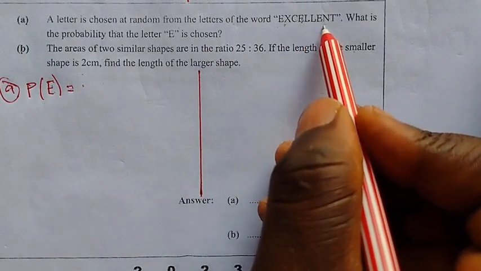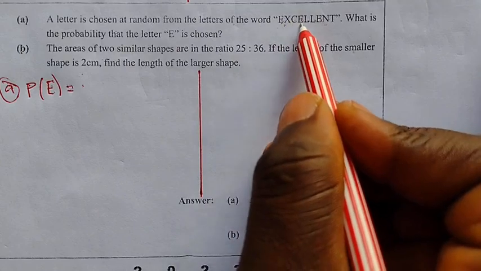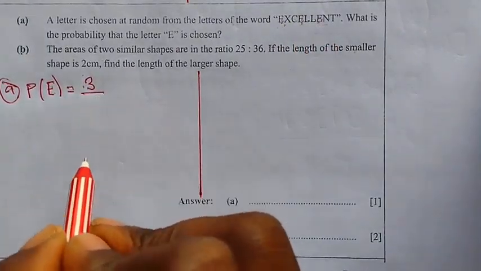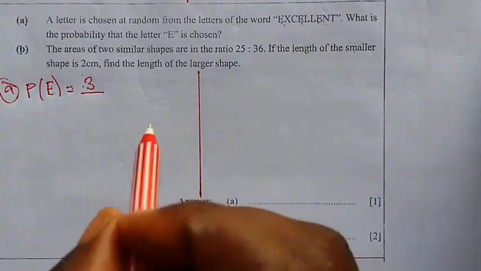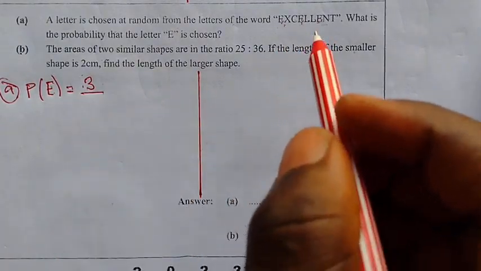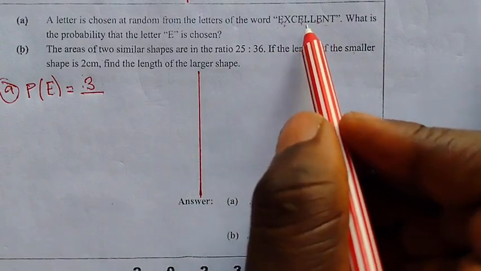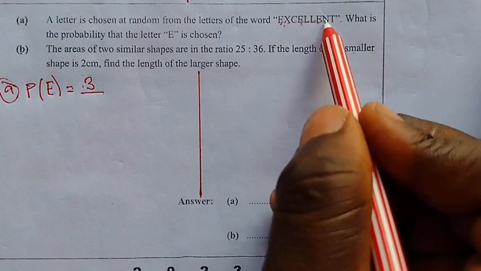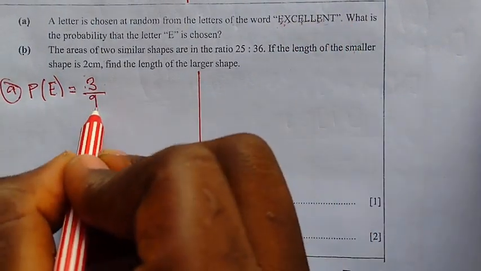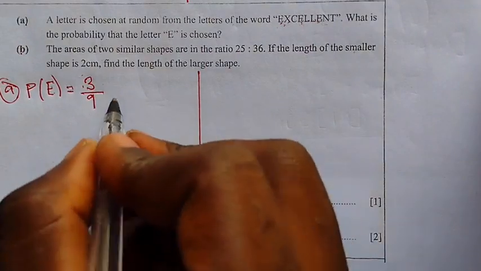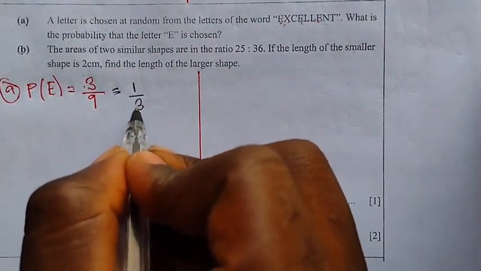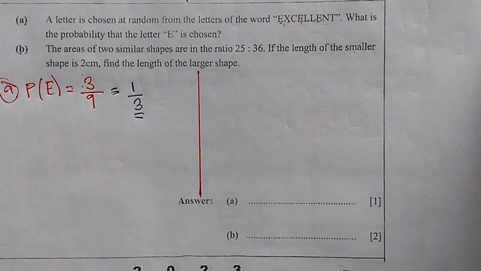How many letter E's are we going to pick? We have 1, 2, 3. So we are going to pick letter E 3 times, because it's appearing 3 times, over the total number of possible outcomes. We count the total number of letters. So we have 1, 2, 3, 4, 5, 6, 7, 8, 9. So over 9. All right, so we can write our final answer as 1 over 3, like this. So this is our answer to our first question.